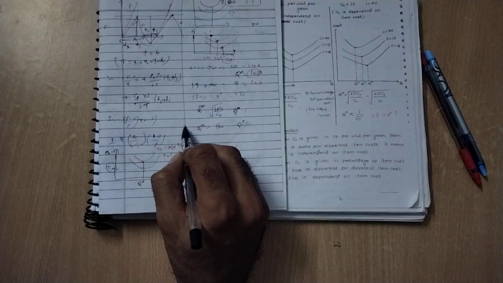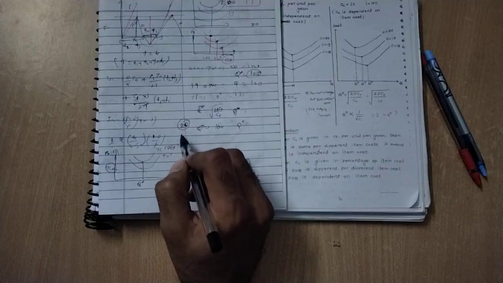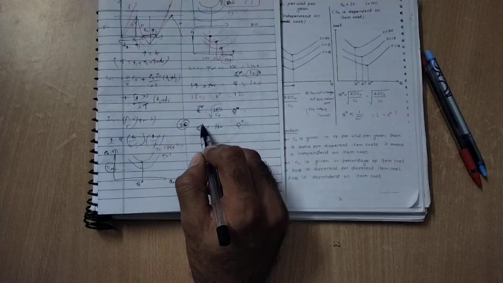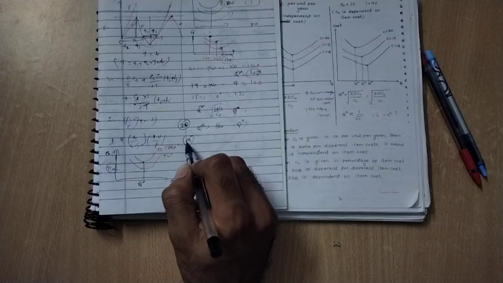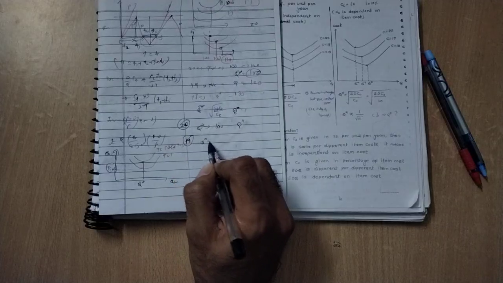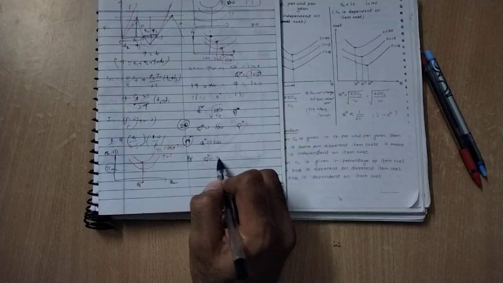so for the first case I've already told you, the direct cost is 20 rupees, and the economic order quantity is 100. If the direct cost is 90 rupees, the economic order quantity is the same. If it is 18 rupees, the economic order quantity is the same, 100.